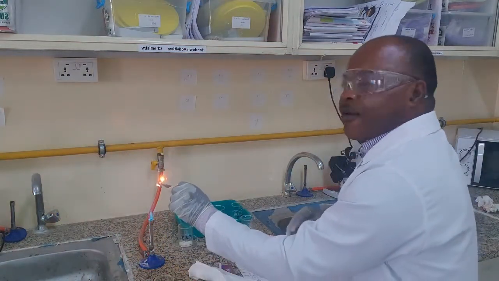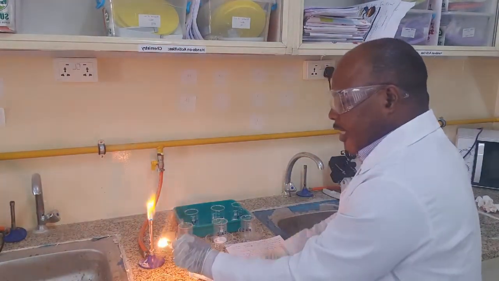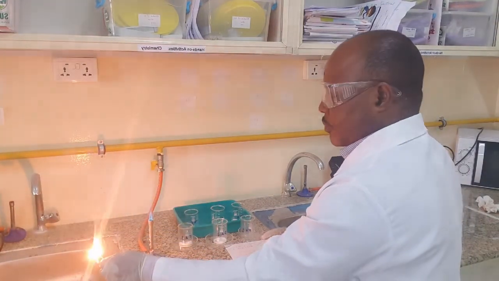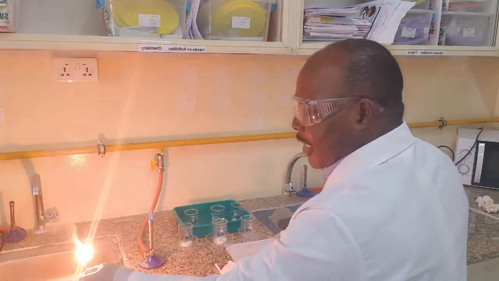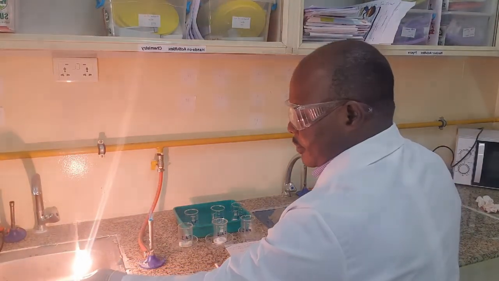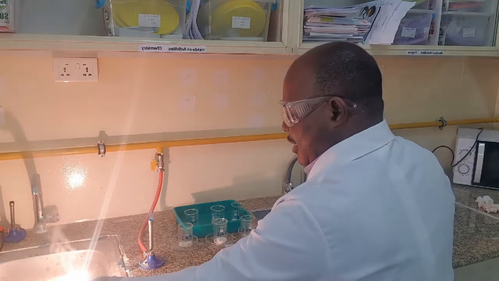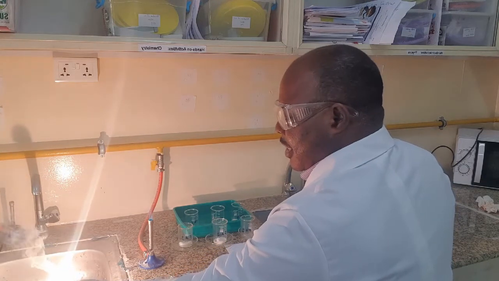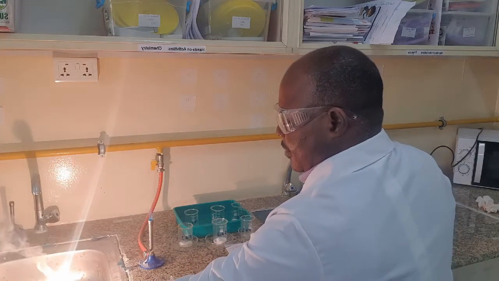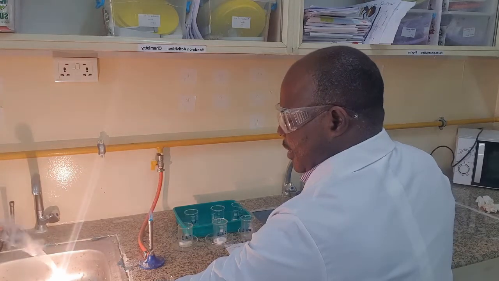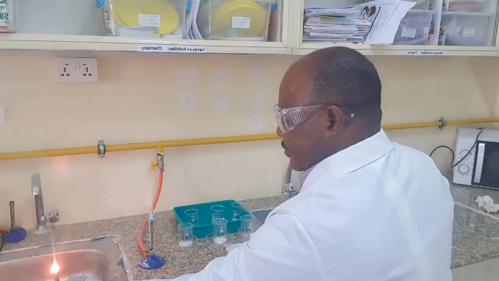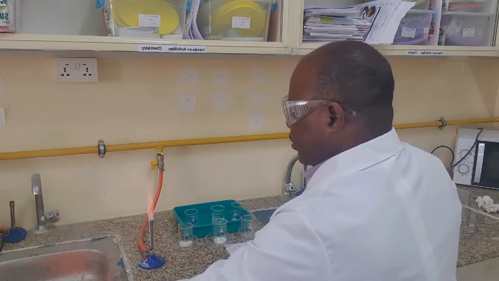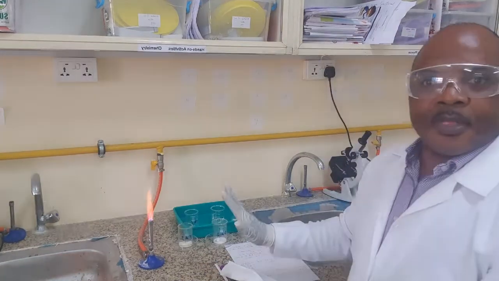that is colored red. That is the salt that is still burning.